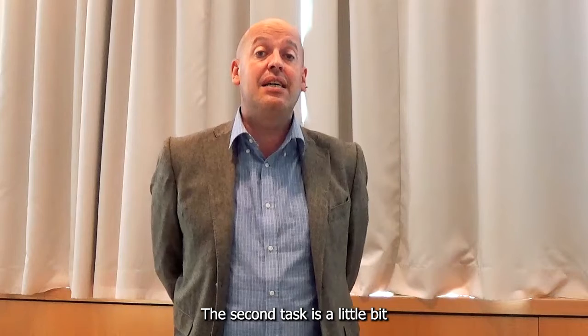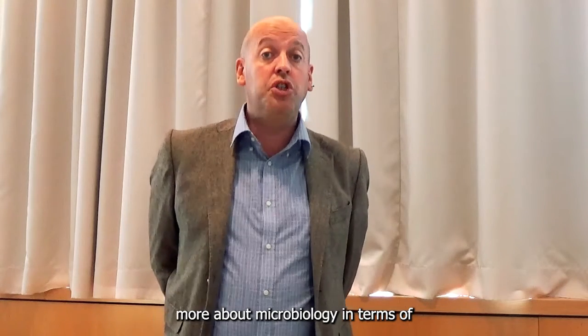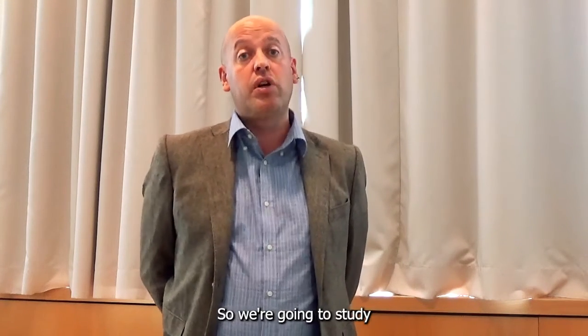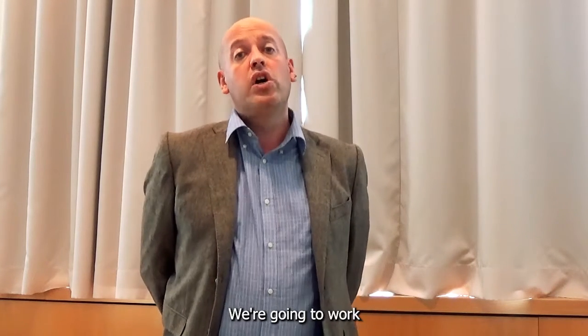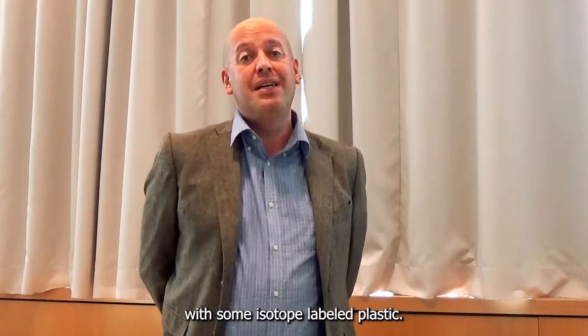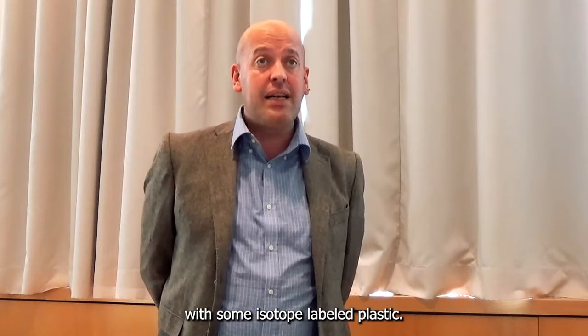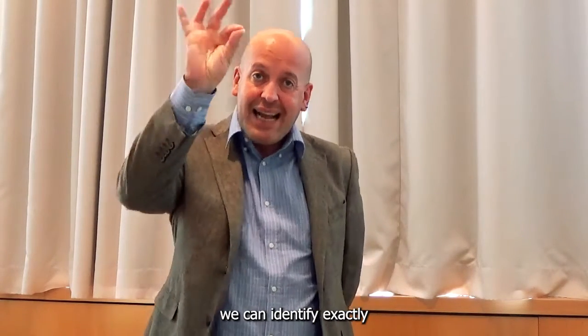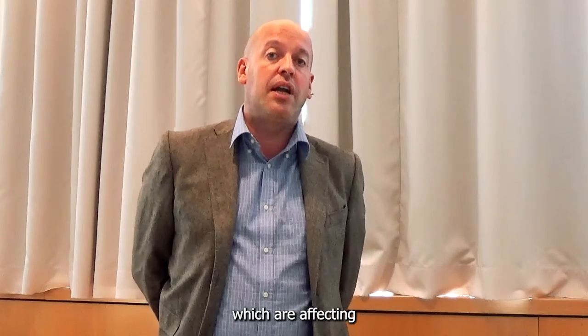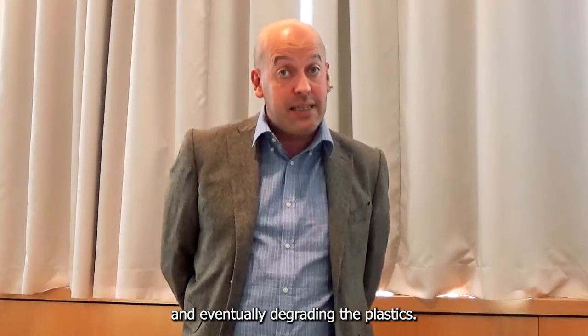The second task is a little bit more about microbiology in terms of impact and destination. We're going to study the degradation process through bacteria. We're going to work with some isotope labeled plastic, and this is quite a nice approach because in this way we can identify exactly which are the main microbes which are affected and eventually degrading the plastics.